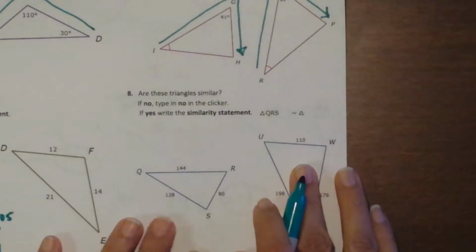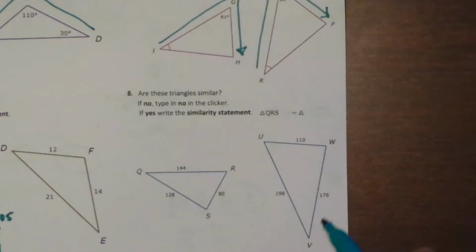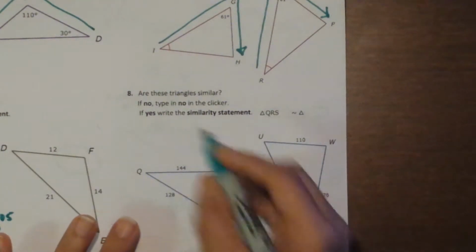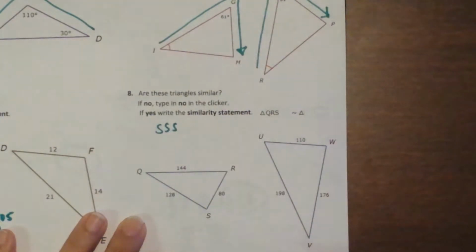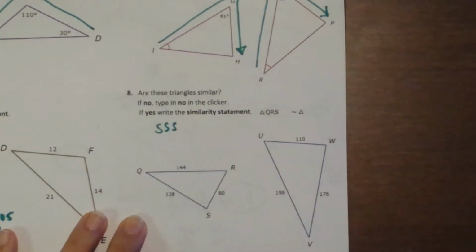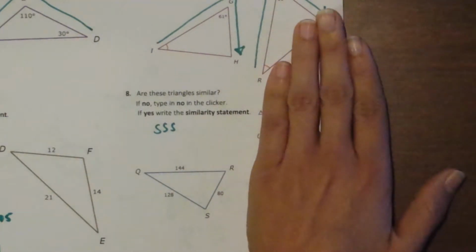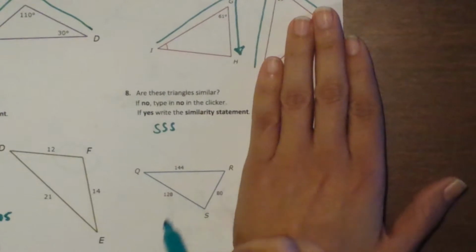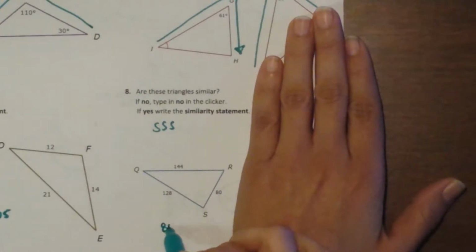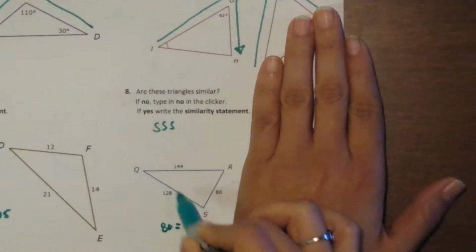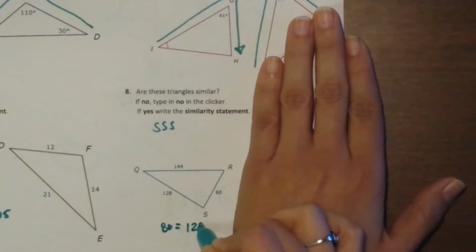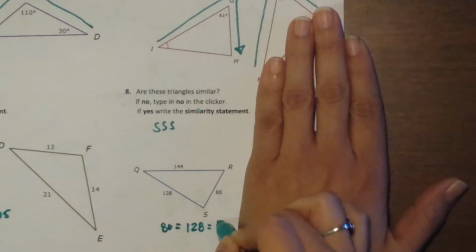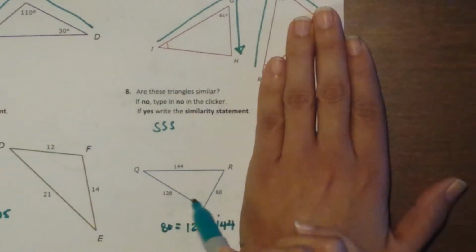Number 8, are these triangles similar? All right, so again, looks like they give us all sides. So if we prove by SSS that all the sides are proportional, then these are similar. So again, look at the first one. All right, smallest to largest. What numbers are equal? So I go 80 equals 128 equals 144. So small, middle, large.